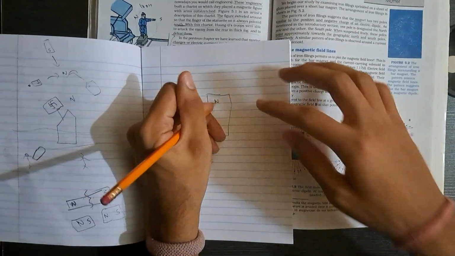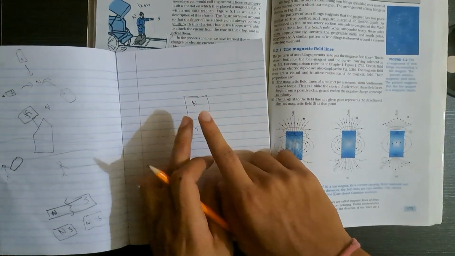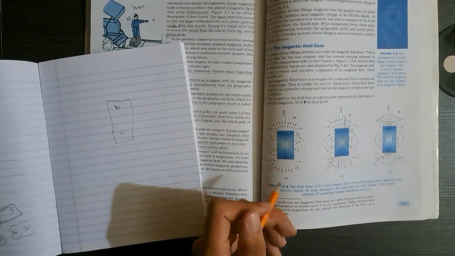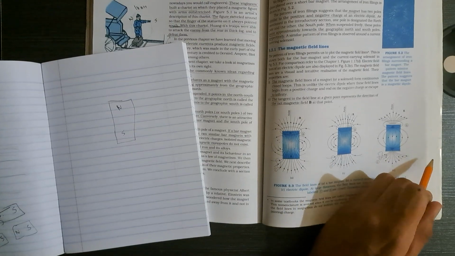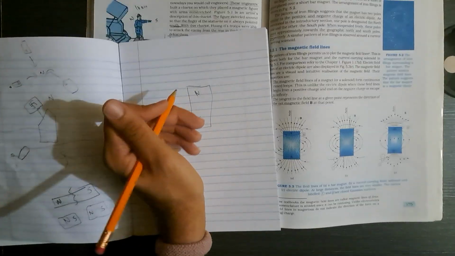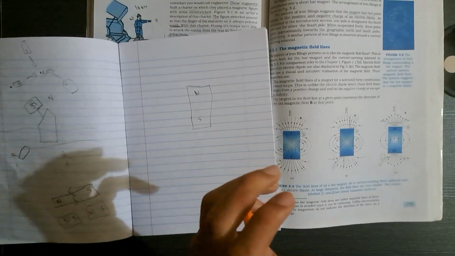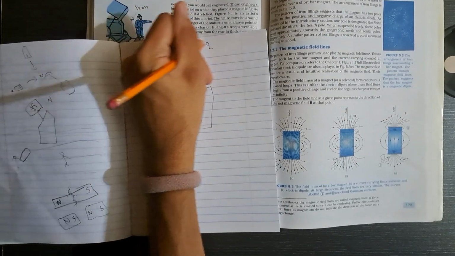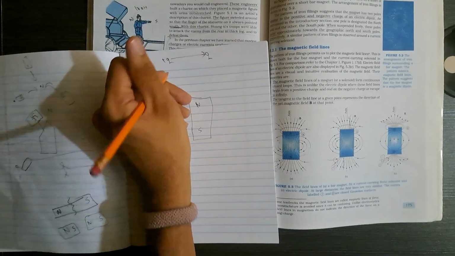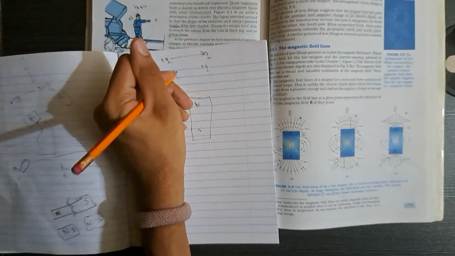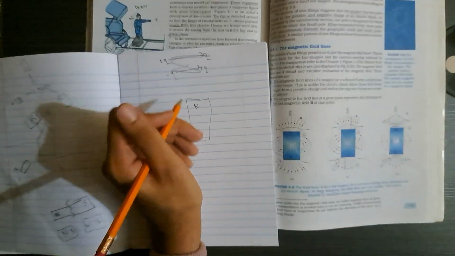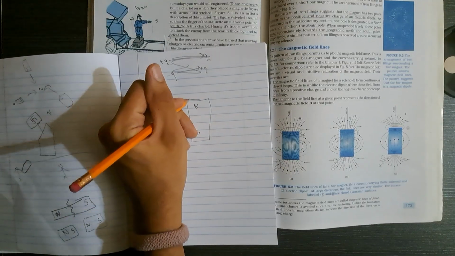This is north, this is south. They always make field lines, magnetic field lines. What are magnetic field lines? See, you're checking these diagrams. What it means is, if this is a magnet, there always are field lines. You know how for charges, if this is a plus charge and this is a minus charge, they go like this, right? In the same way, if this is north and this is south, there are field lines.